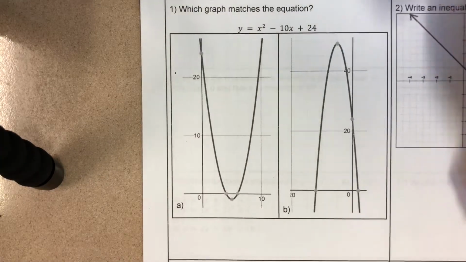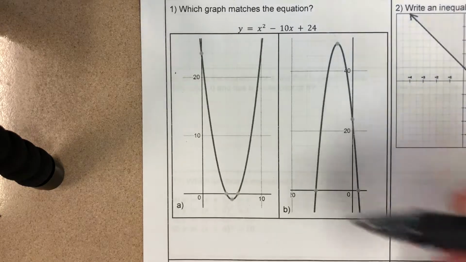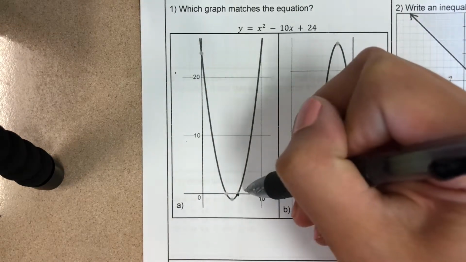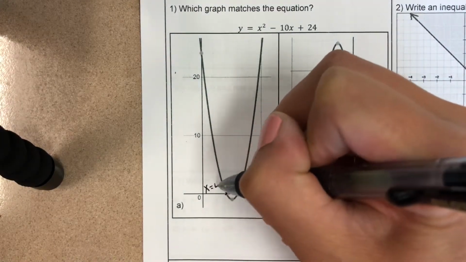Okay, so there's two ways to think about this problem. I have y equals x squared minus 10x plus 24. So I can look at the roots right here. This one's approximately x equals 6, and this one right here is approximately x equals 4.